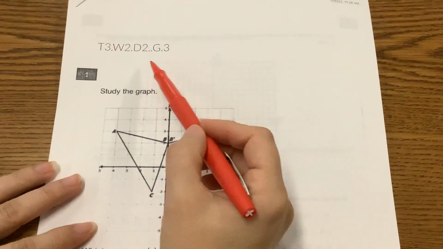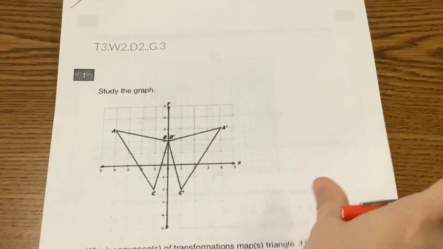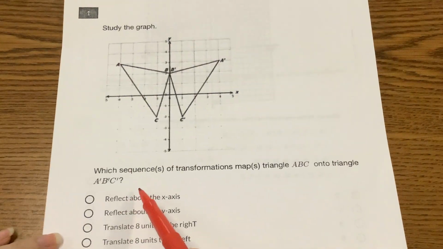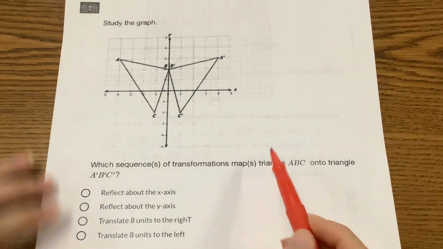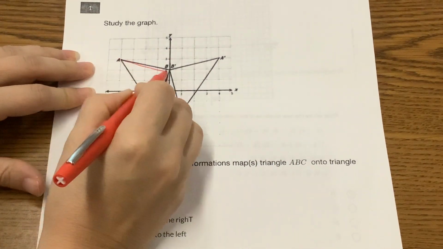Okay, so this is week 2, day 2's assignment. This is from Tuesday. Which sequence of transformations maps triangle ABC onto triangle ABC prime? So you see ABC is the original right here.